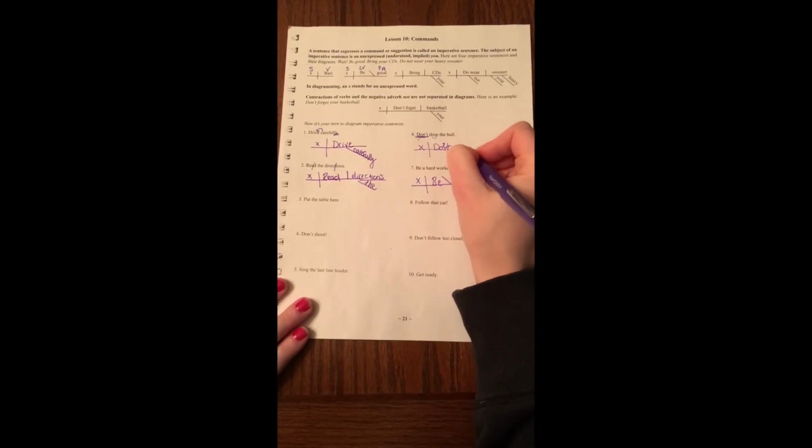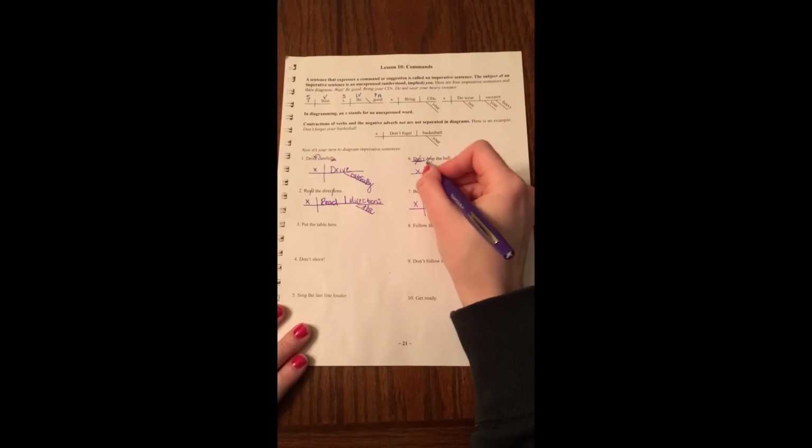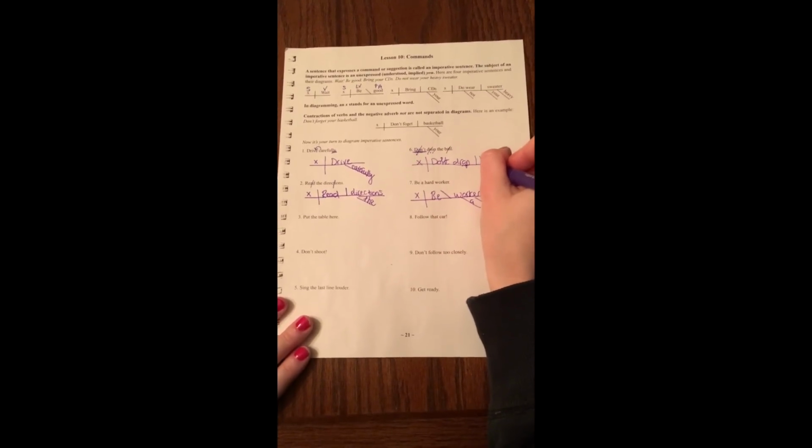Don't drop what? Ball. Ball is my direct object. And then I'm just left with the word the. The is modifying ball. And that's our last diagram.